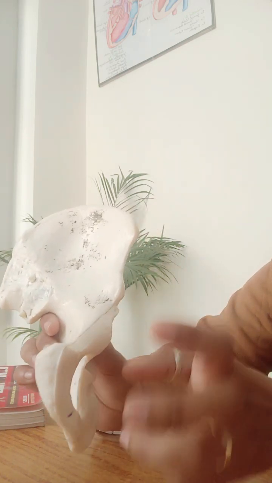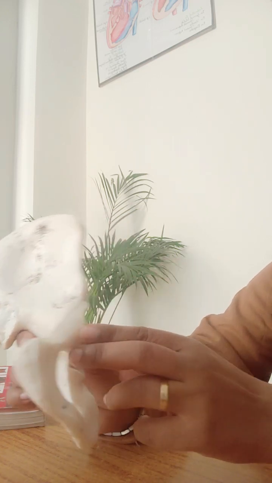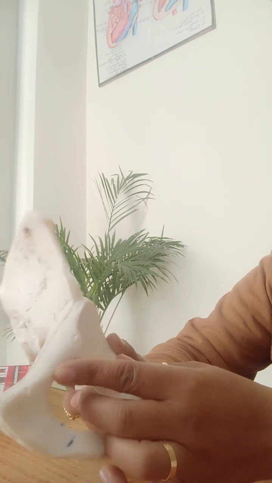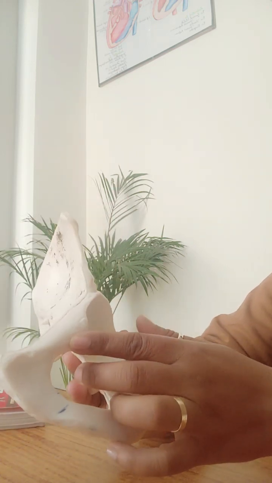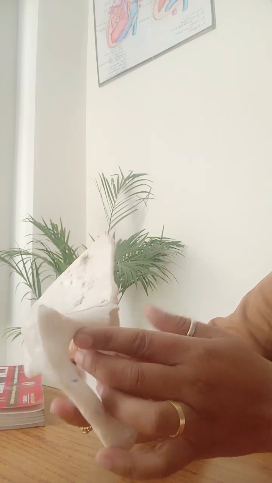Third one is the obturator surface, which lies between the anterior and inferior border, and it presents the obturator groove. This is the obturator groove.